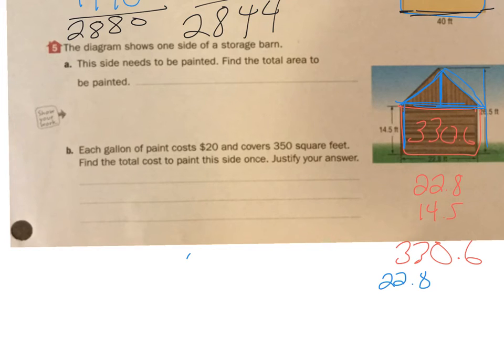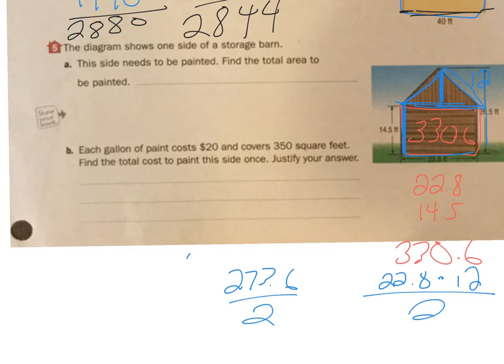I'm going to take 26.5, the whole thing, take away this part here, minus 14.5, and it's going to leave me with 12, which is what this is. So the base, 22.8, times 12 divided by 2. Let's see what we get. 22.8 times 12 equals 273.6, and divide that by 2 equals 136.8. So that's the roof.